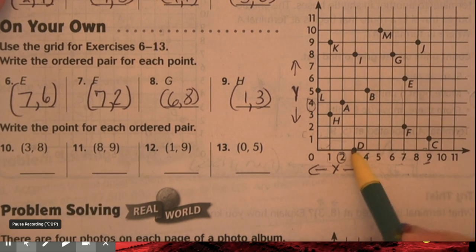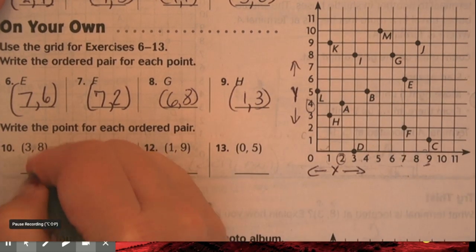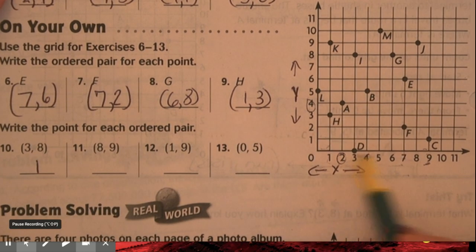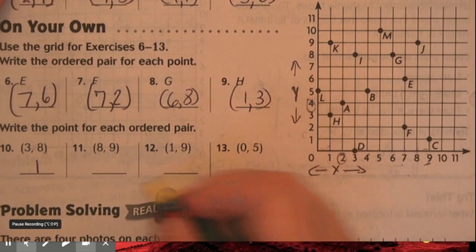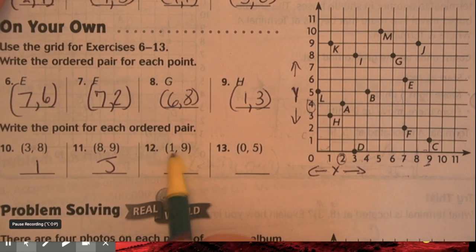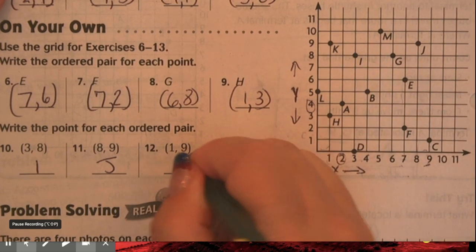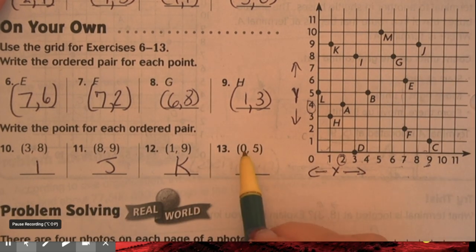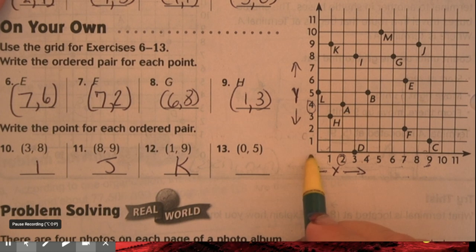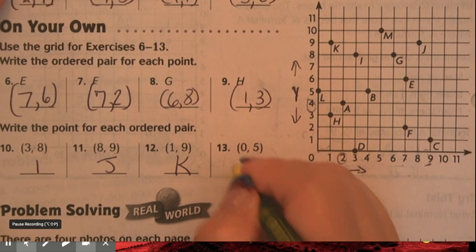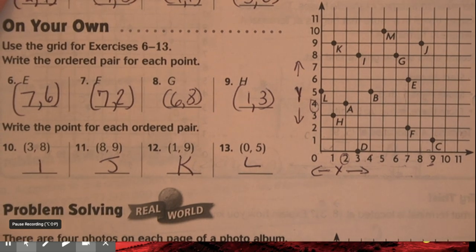Run 3, rise 8, you get I. Then 11, run 8, rise 9. Run 8, rise 9, you get J. Then we have a 1, 9. Run 1, rise 9, K. Run 0, rise 5. So when you run 0, you just don't go anywhere. Straight up 5, L. And there you go.